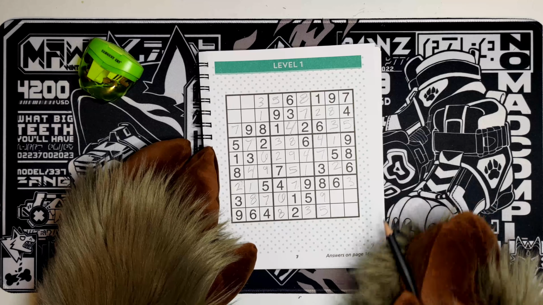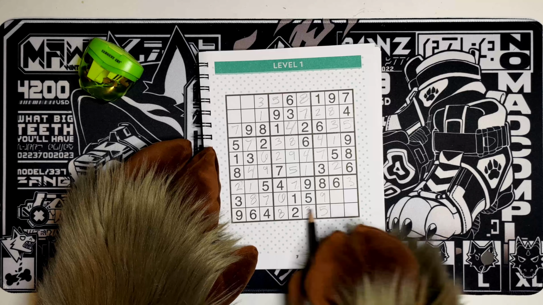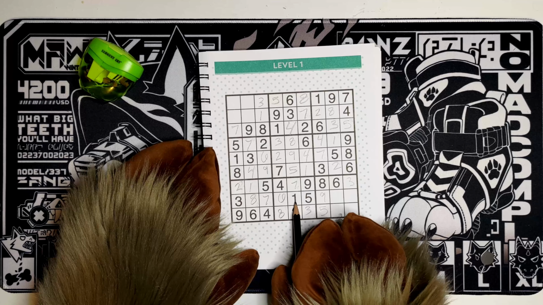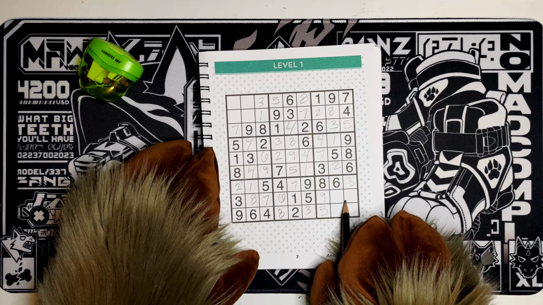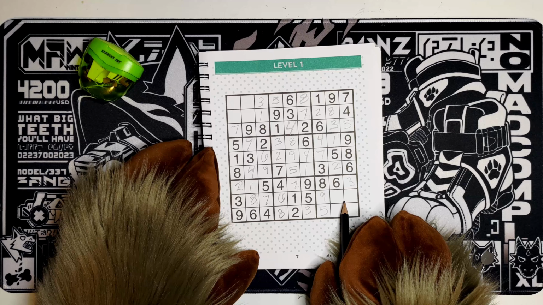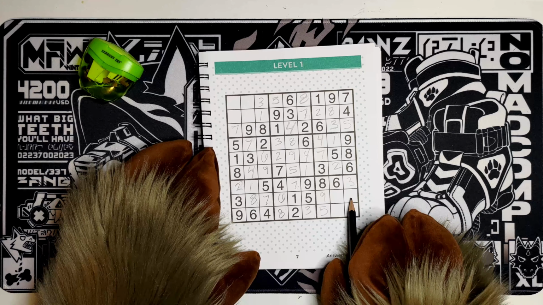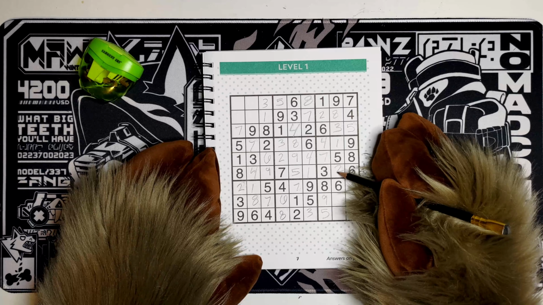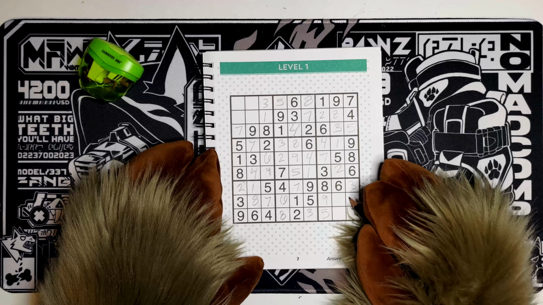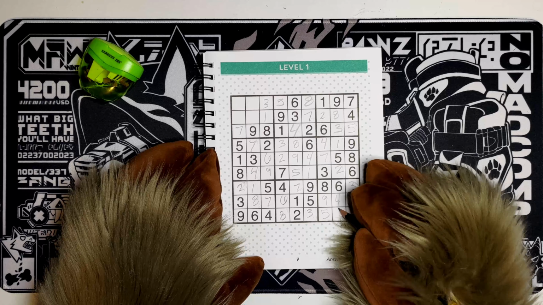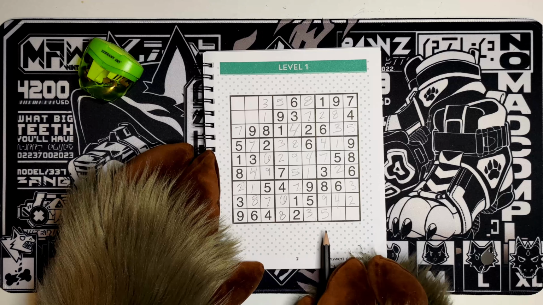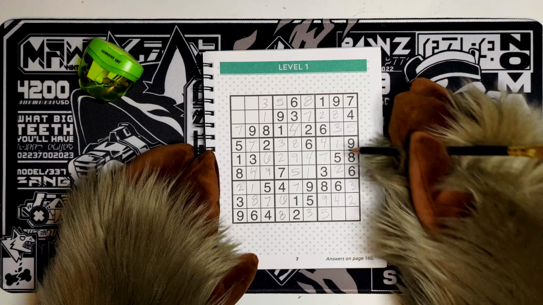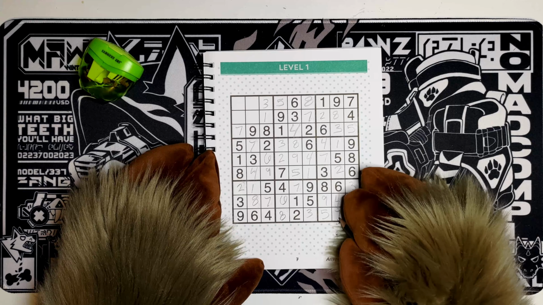Okay, so let's just go row by row. So we're missing 2, and we are missing 4 in this row. And we are also missing those in this sub-square, so that's good. The 2 can't be here, so it's going to be here, which makes this the 4. Same idea. We're missing 1 and 7. 1 can't be here, so the 7 goes there.